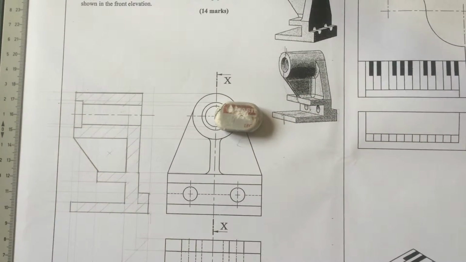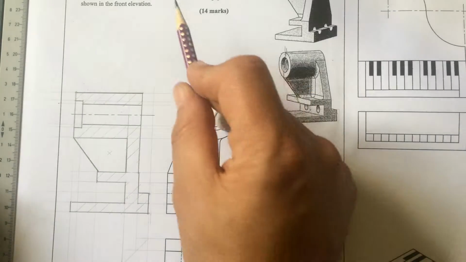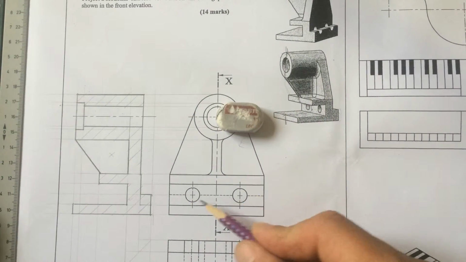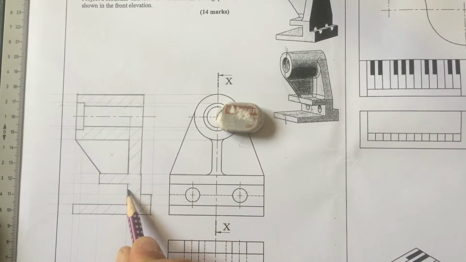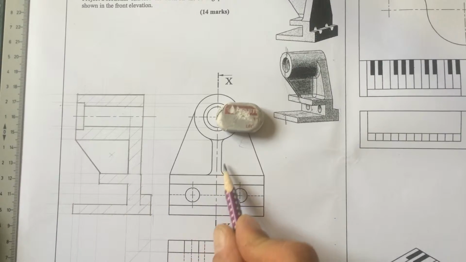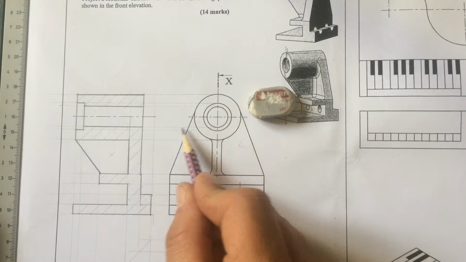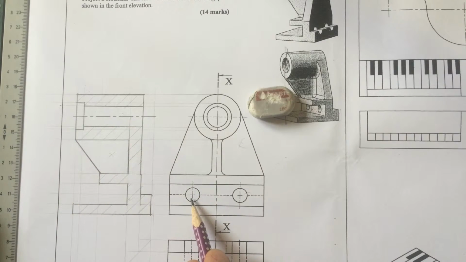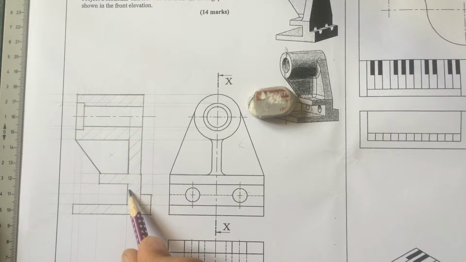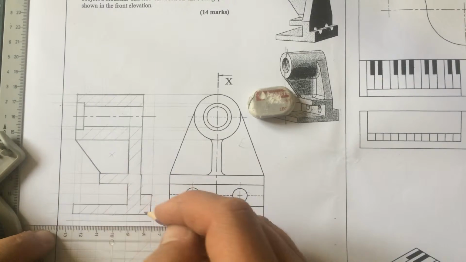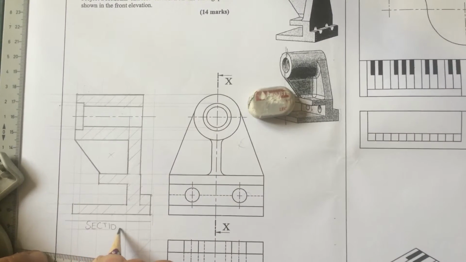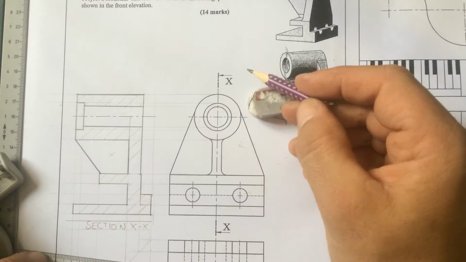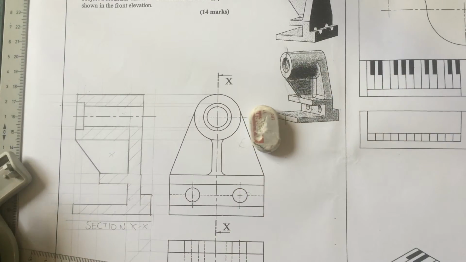That's your final answer, the section line. I'm not going to include a hidden detail of these holes, because one of them has been removed, the other one is on the other side. But if you require hidden detail, you'll have one there and one there. The cutting plane has gone through this hole, so I've shown it. It hasn't gone through this hole, so I didn't leave part of it there. This view now is called section XX, to give you an indication of where it has been cut.